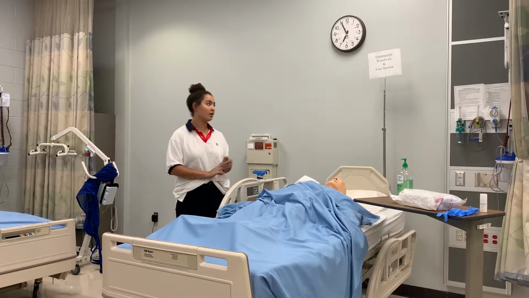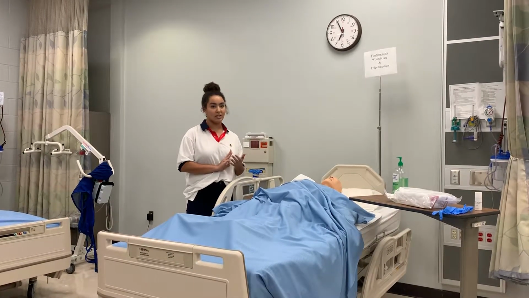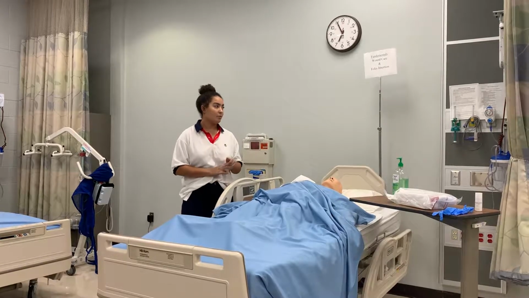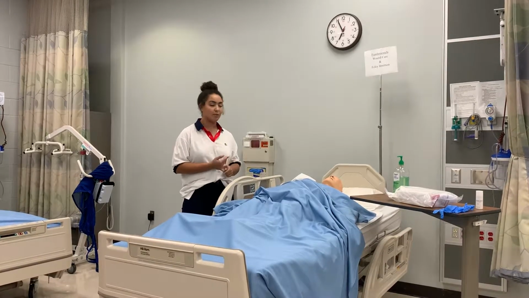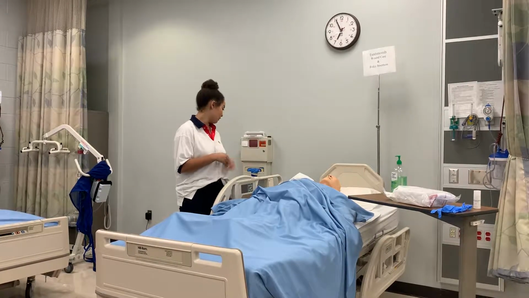So 3 reasons are enlarged prostate, bladder retention, and surgery. And then 1 risk factor is possible infection, but we will ensure that we teach him how to take care of his catheter so that we do not run that risk.